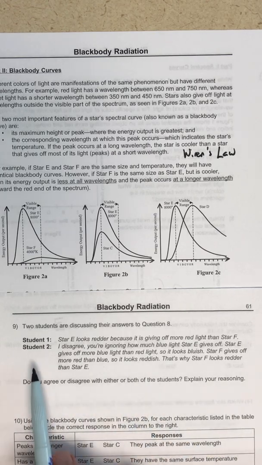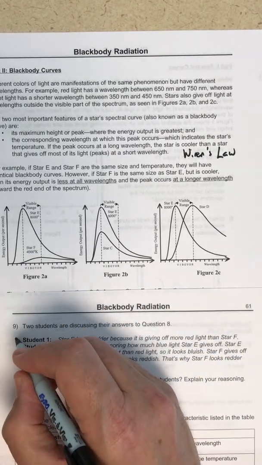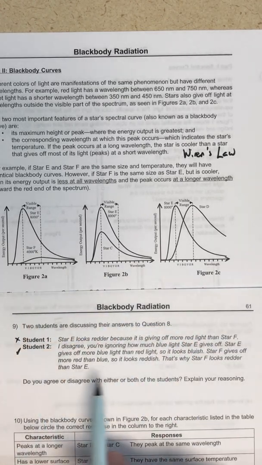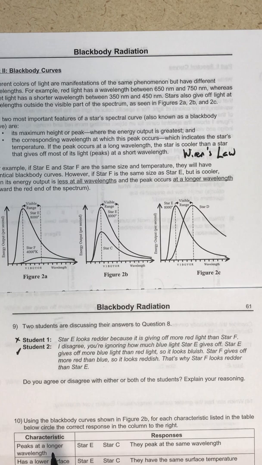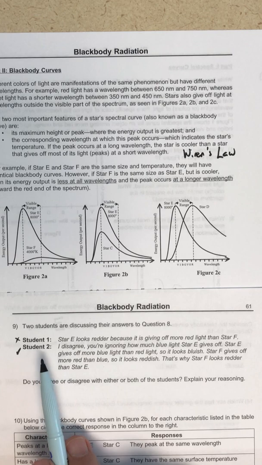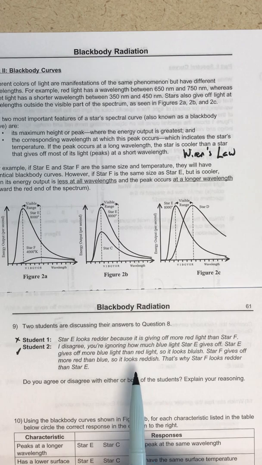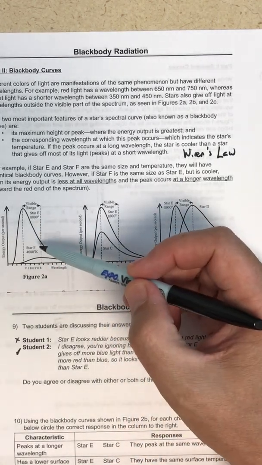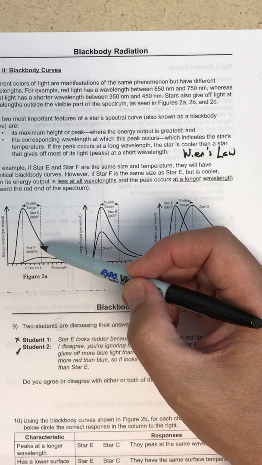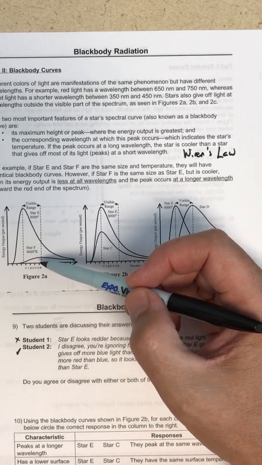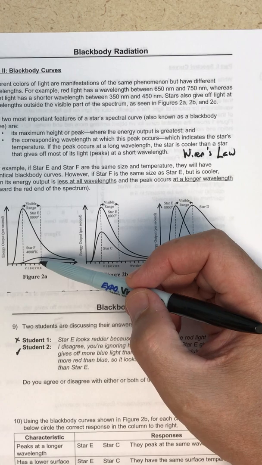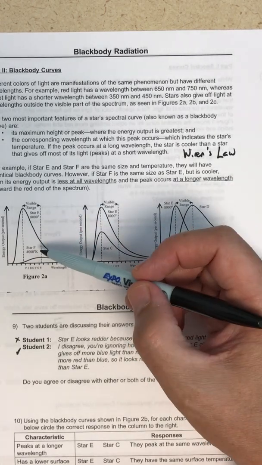Explain your reasoning. So student 1 is incorrect. In this case, student 2 is correct. Everything they said is correct, so no quibbles with them. And student 1 is partly right. Star E does give off more red light than star F. If you look at the red part of the spectrum, star E's curve is higher than star F's curve, but that doesn't mean that star E looks red.